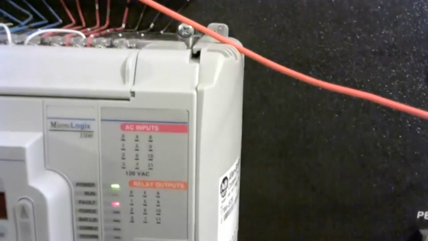So what I'll do is I'm going to show you. Let me cut the PLC off, and I'll show you what the jack looks like when you pull it out. It's a little bit tricky here.